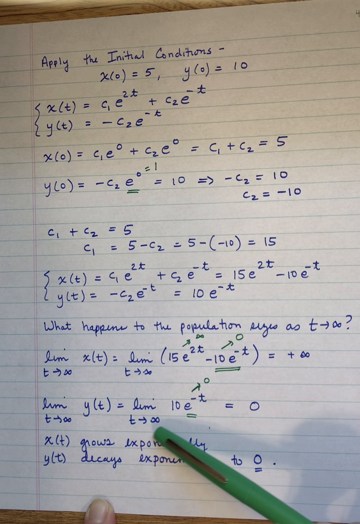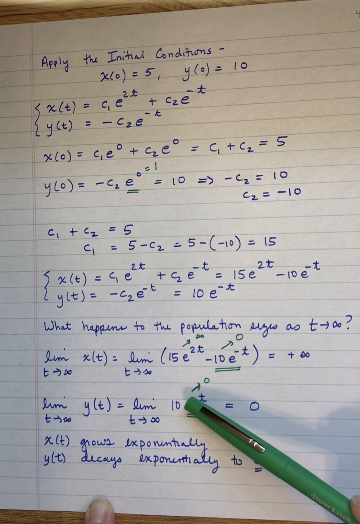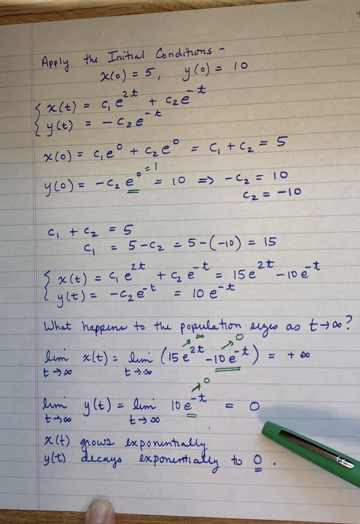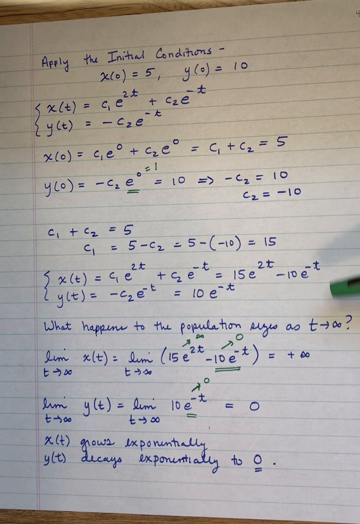For y, here's the solution, 10 e to the minus t. That part's going to 0, so the whole thing goes to 0. So it decays exponentially to 0. So in this population problem, the x population grows to infinity while the y of t population decays to 0. So that's just an interesting application. But the important thing for you to be able to do is find the eigenvalues, eigenvectors, put together the solution, and you could apply the initial conditions. I just wanted you to see how to do that.